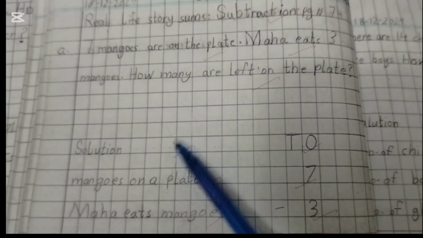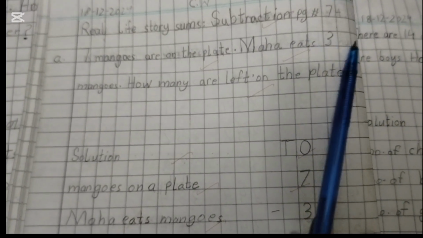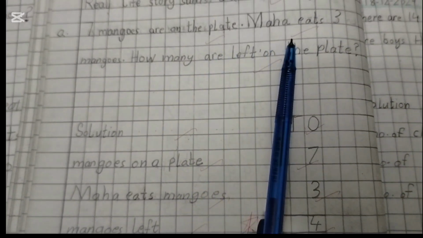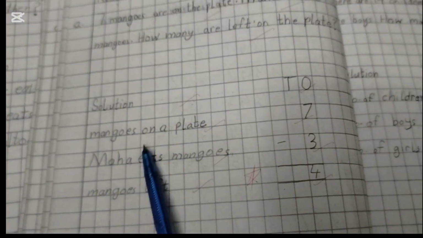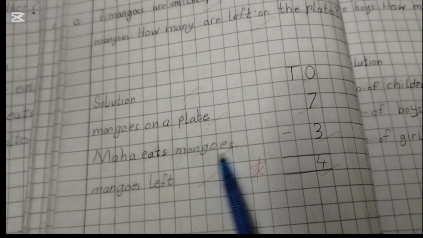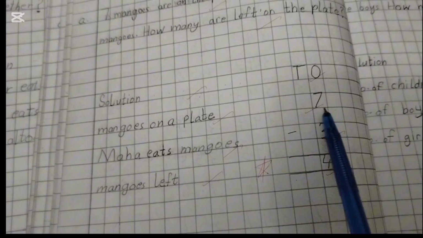So the next one is the subtracting questions on page 74. 7 mangoes are on the plate. Maha eats 3 mangoes. How many are left on the plate? Mangoes on a plate 7. Maha eats mangoes 3. Mangoes left, so the answer is 4.